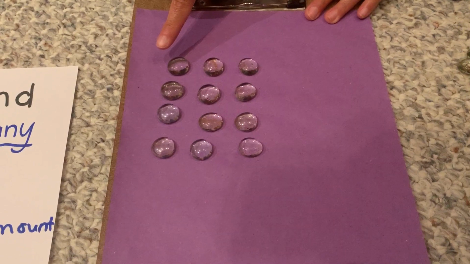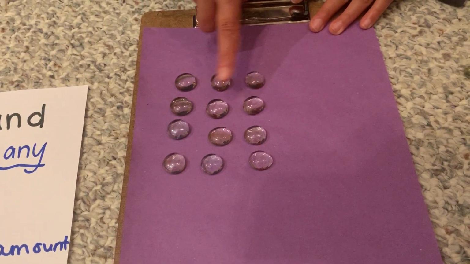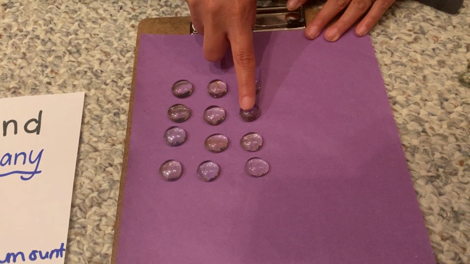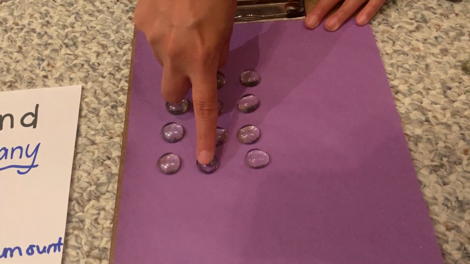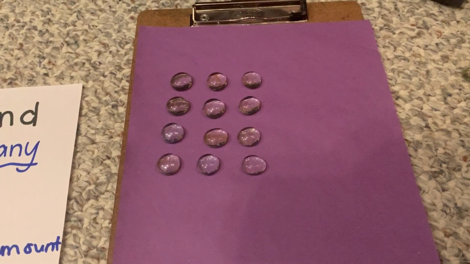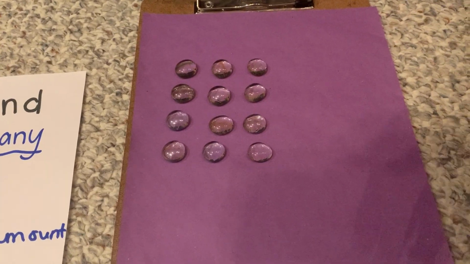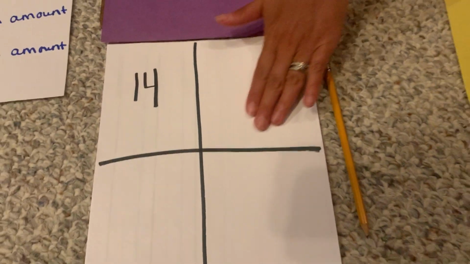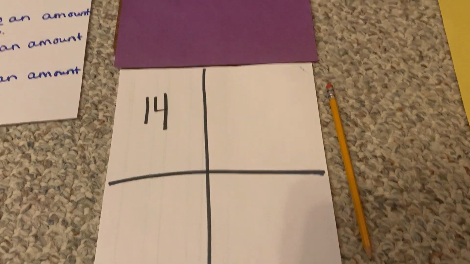And you can count quietly while I point. Go ahead if you're ready and you can write the number in your next box next to the number 14. If you're not sure, you want to count with me, you can.